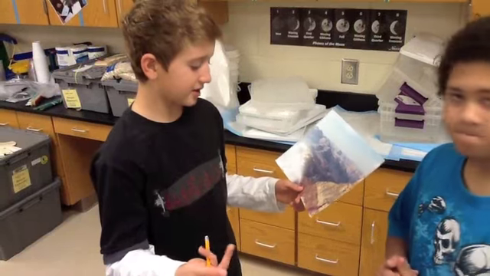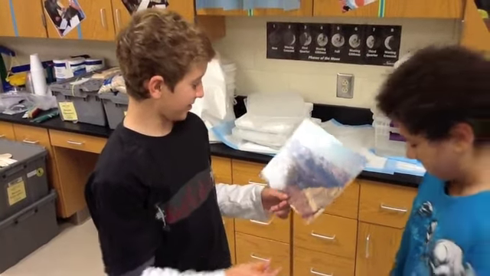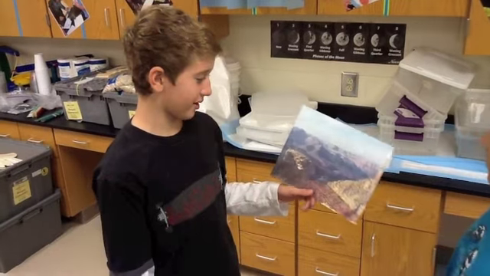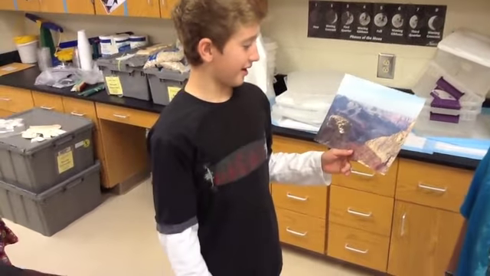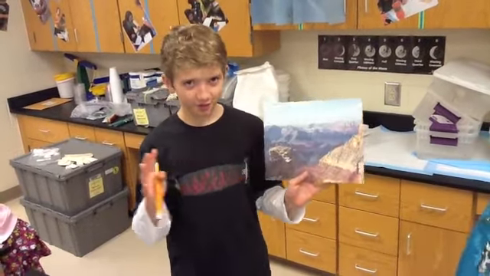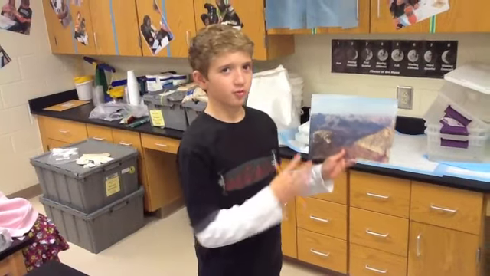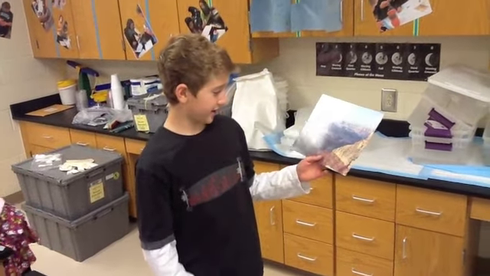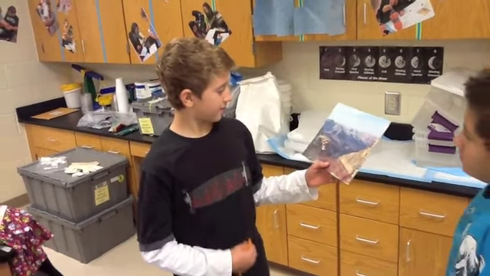So you had some weathering, you had erosion. And if it wasn't the river, it could have been a glacier coming through. There are glaciers coming through like that too. All right, good job, guys.